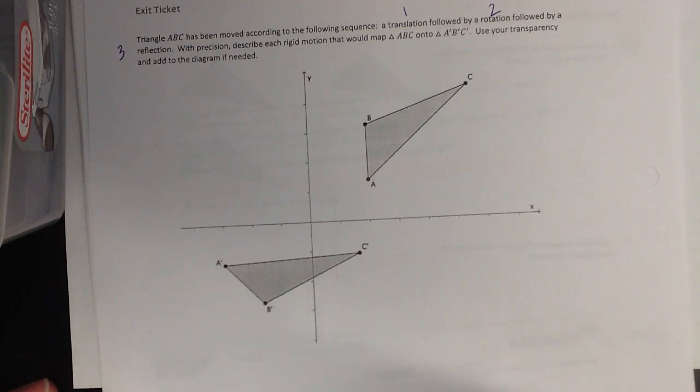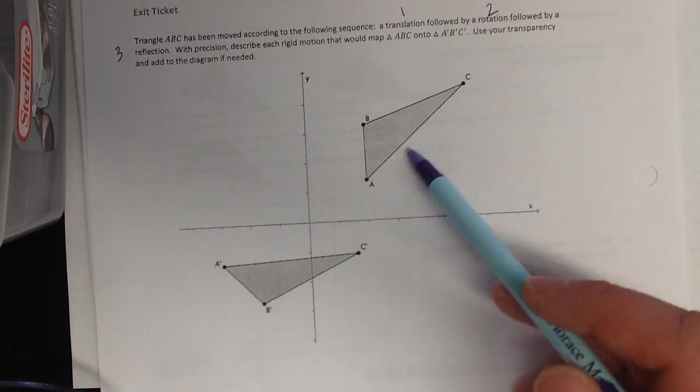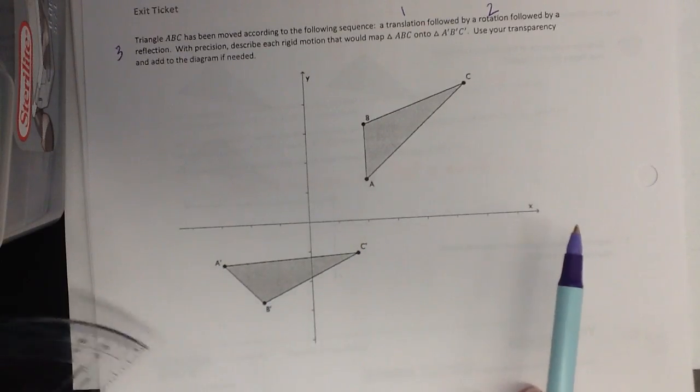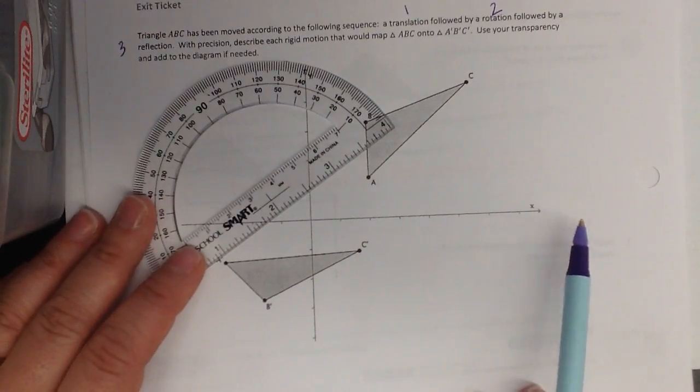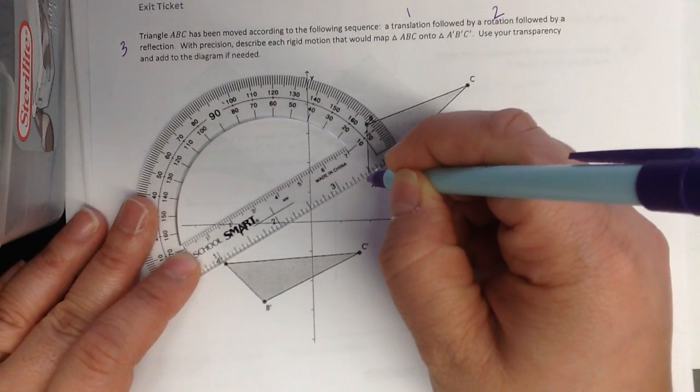With precision, describe each rigid motion that would map triangle ABC onto A prime, B prime, C prime. Use your transparency and add to the diagram if needed. Okay, the first thing you have to do is the translation. So I would connect one of the points from triangle ABC to the corresponding point on A prime, B prime, C prime. And for me, the easiest one to see would be to move A to A prime.